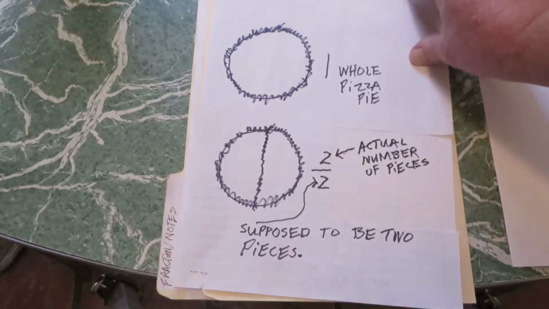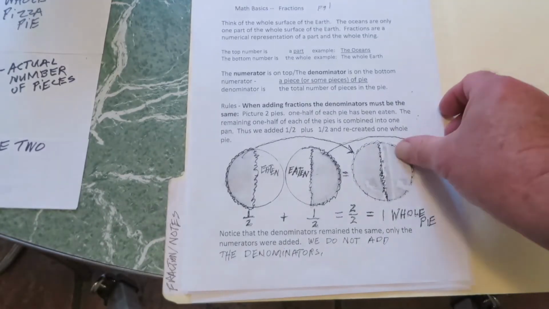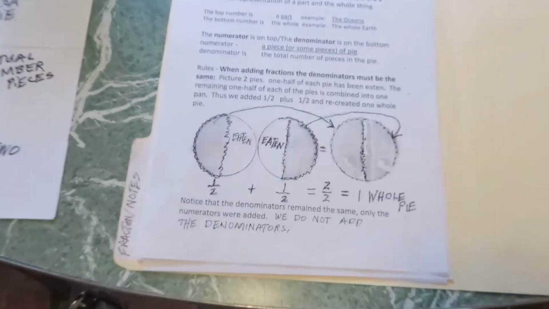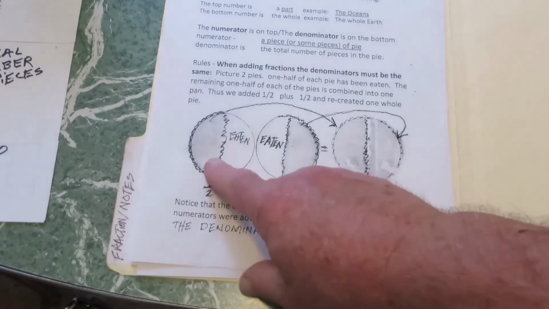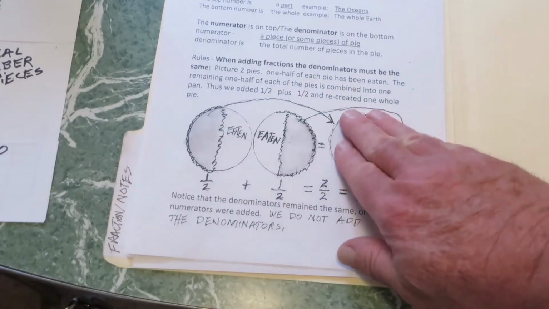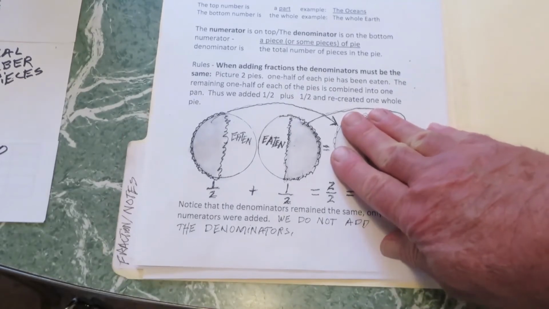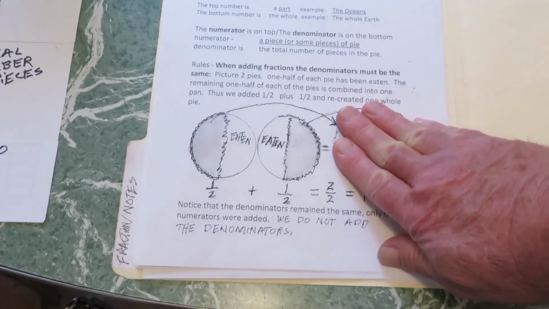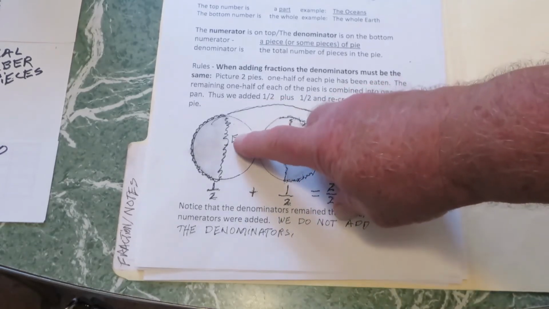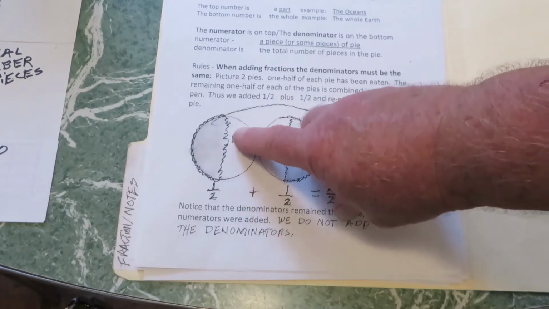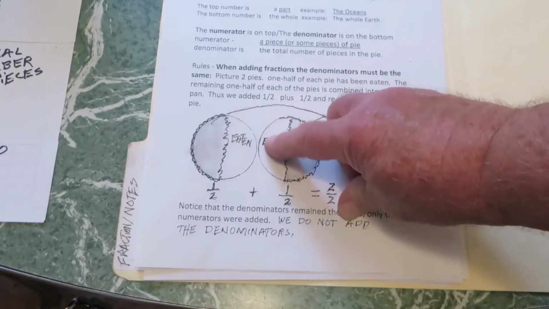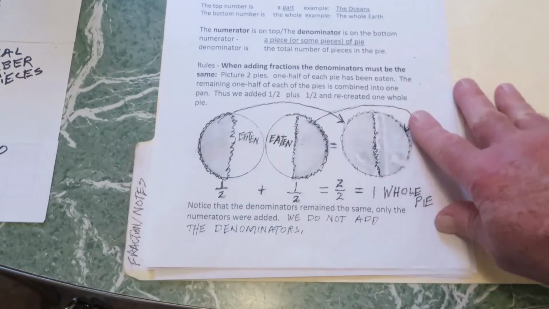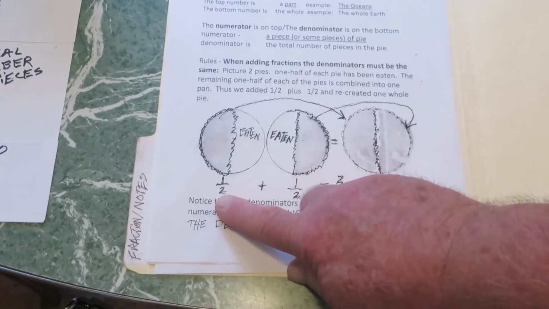Okay, so let's look at another pizza. So don't worry about what I've written here. Let's see if we can zoom in a little bit. You can see that there are two pizzas here. And what has happened? They're supposed to be round. This one's not exactly round. What's happened is people have come along and they've eaten half of each pizza. Somebody was really hungry and ate an entire half a pizza there and a half a pizza here. So now each pizza originally started with two pieces.